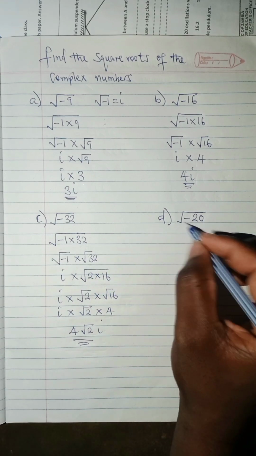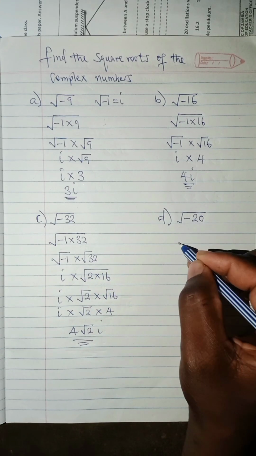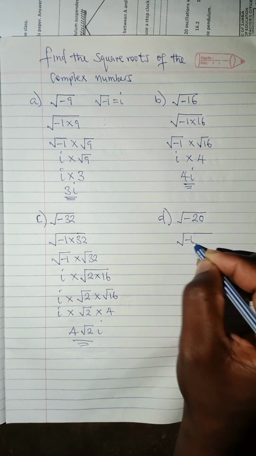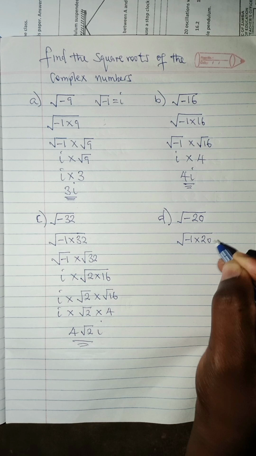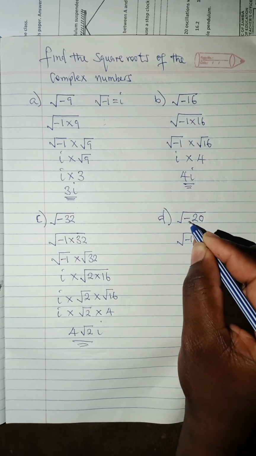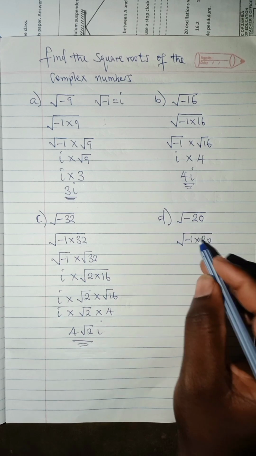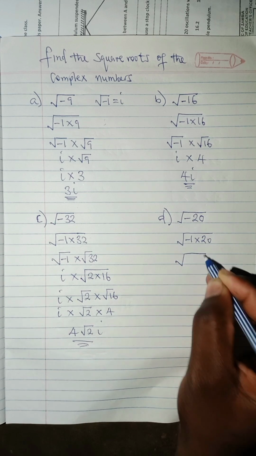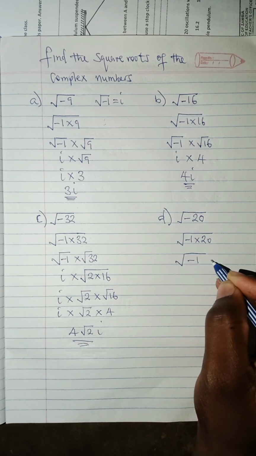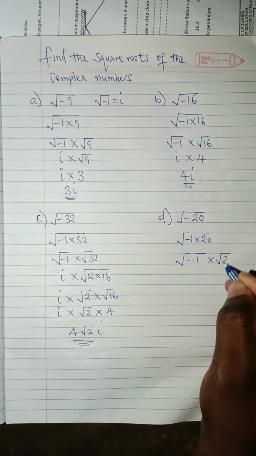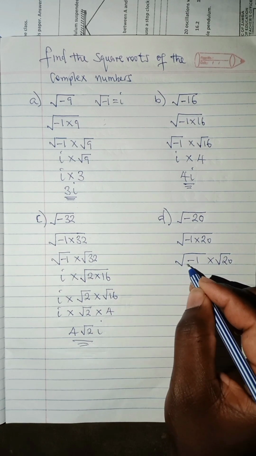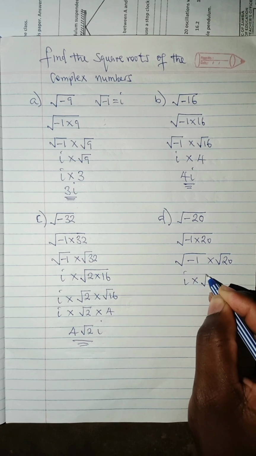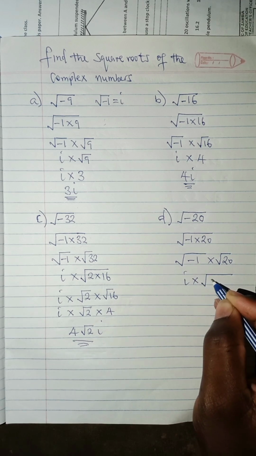How about the root of negative 20? The root of negative 20 is also the same as writing negative 1 times 20. So negative 1 times 20 will give us negative 20. Since there's also multiplication, we can split them: the root of negative 1 times the root of 20. So the root of negative 1 under complex numbers is I, times the root of 20.